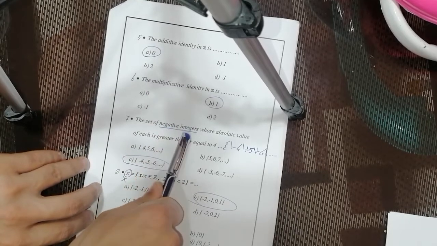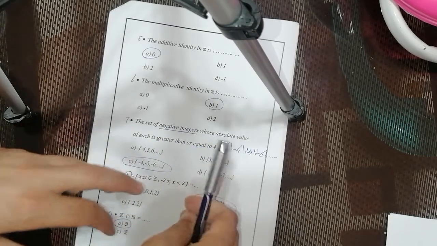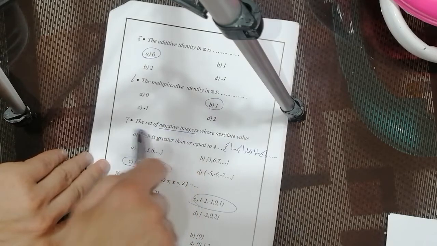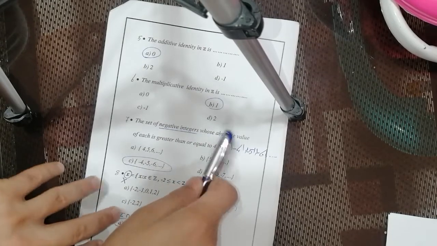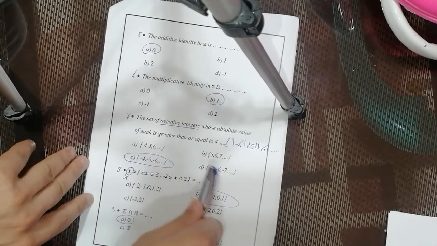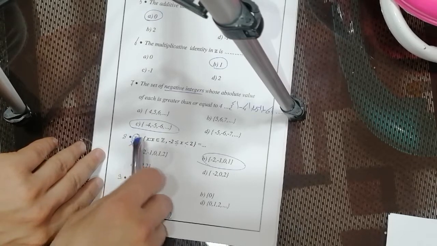In number 7, we have the set of negative integers whose absolute value of each is greater than or equal to 4. Greater than or equal to 4 means 4, 5, 6 and so on. But he said we have negative integers, not positive. Then it will be negative 4, negative 5, negative 6 and so on.